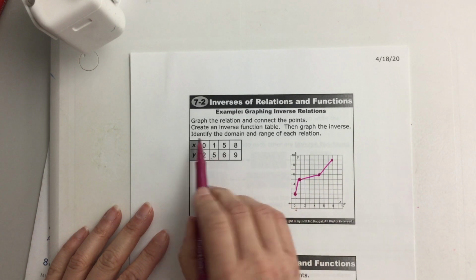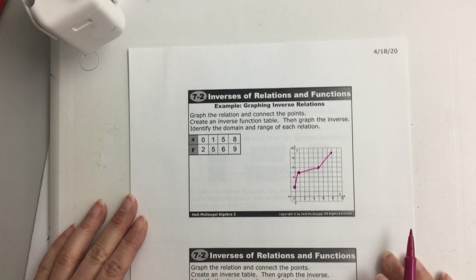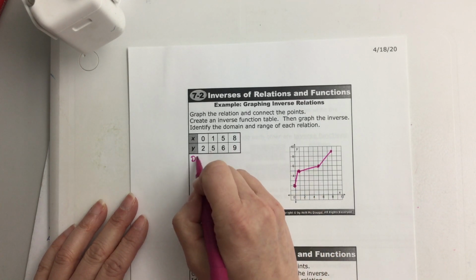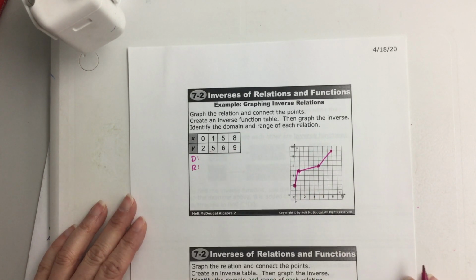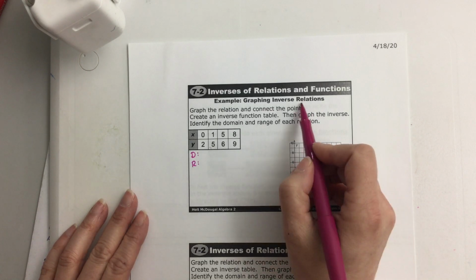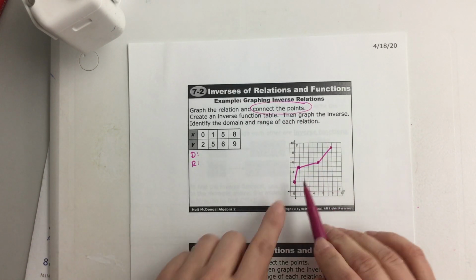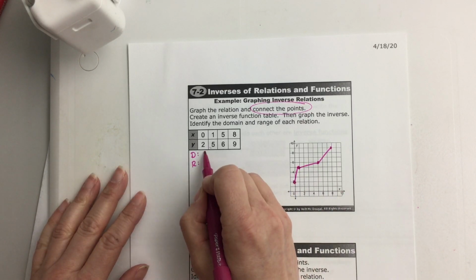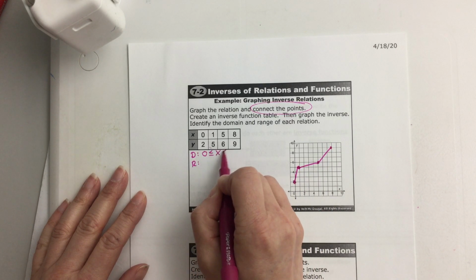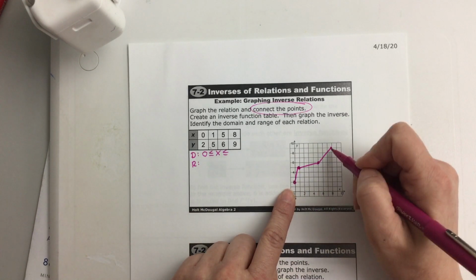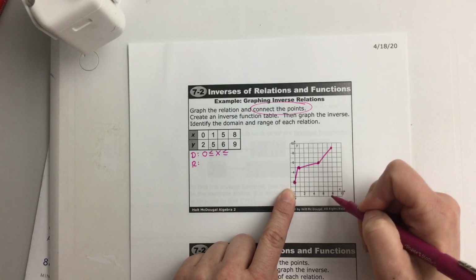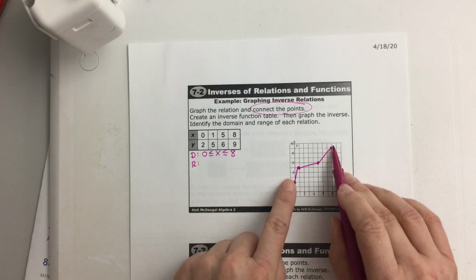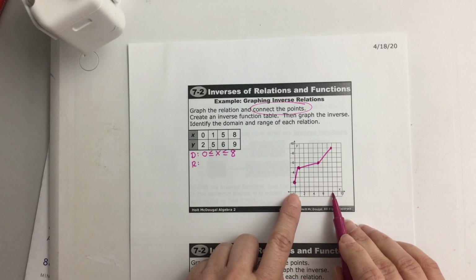Now what happens is they say to identify the domain of each relation. Now remember, the domain is the x values and the range, they are the y values. They had us connect the points. So that means when I'm looking for the domain, the smallest x value is a 0. So x is in between 0 and the largest x value is an 8. So my domain tells me that our x values are in between 0 and 8.